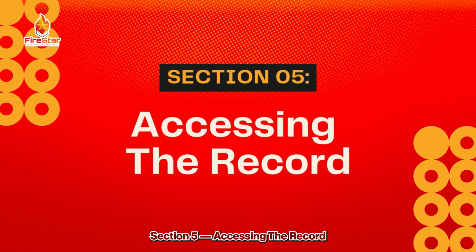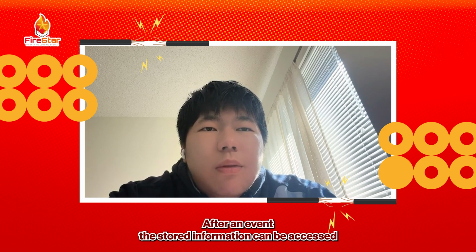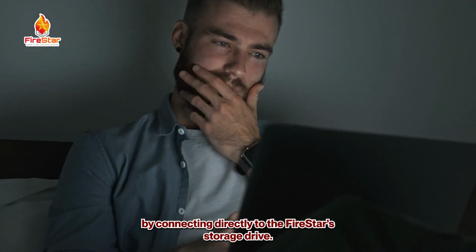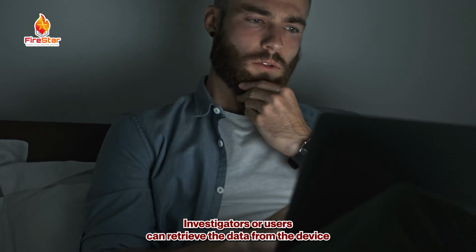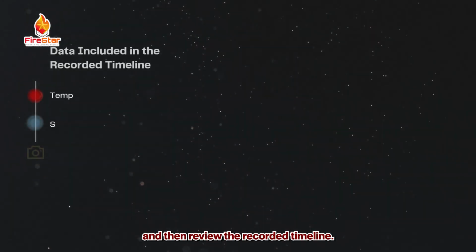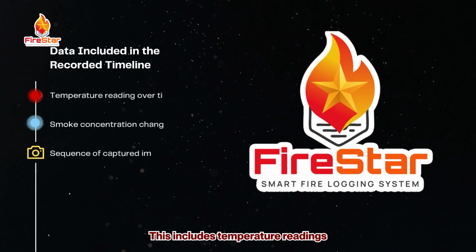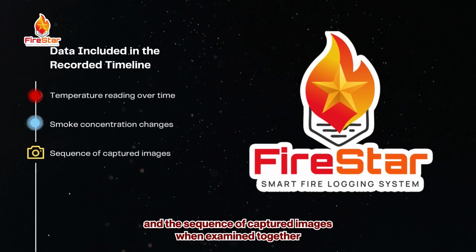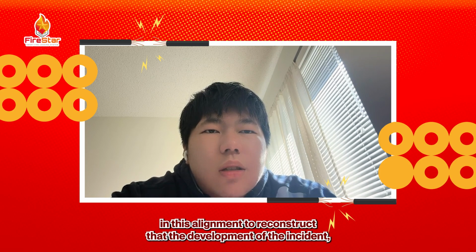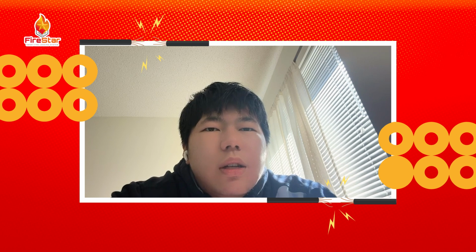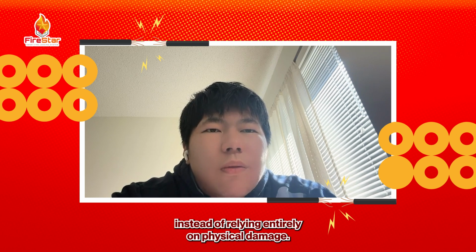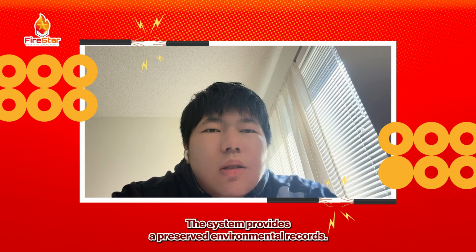Section 5. Accessing the record. After an event, the stored information can be accessed by connecting directly to the FireStar storage drive. Investigators or users can retrieve the data from the device and review the recorded timeline. This includes temperature readings over time, smoke concentration changes, and the sequence of captured images. When examined together, these elements reconstruct the development of the incident. Instead of relying entirely on physical damage patterns, the system provides a preserved environmental record.